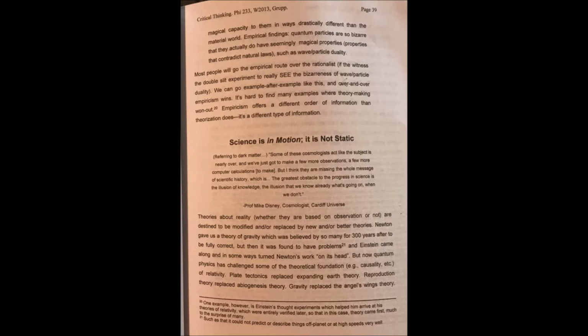Now, science is not static. Static means staying still. That means that there might not be any facts in science. I'm not sure that's possible. Let me explain what I mean. Science is in motion. It means it changes constantly. So what one group thought was a fact at one time will, in the future, be overturned and not believed to be a fact.